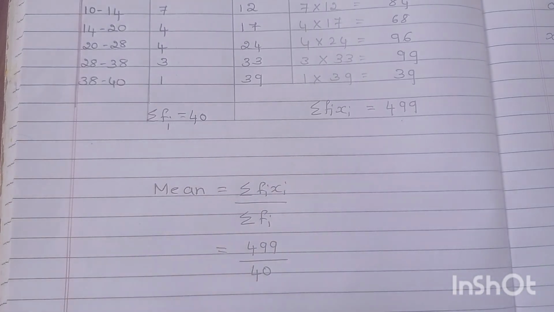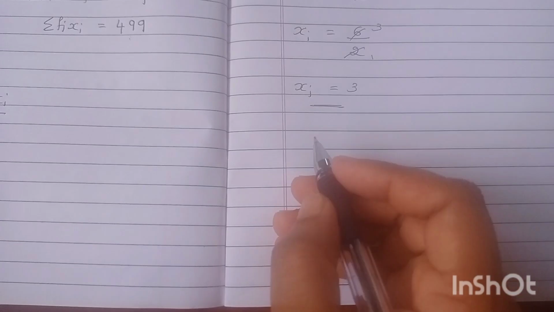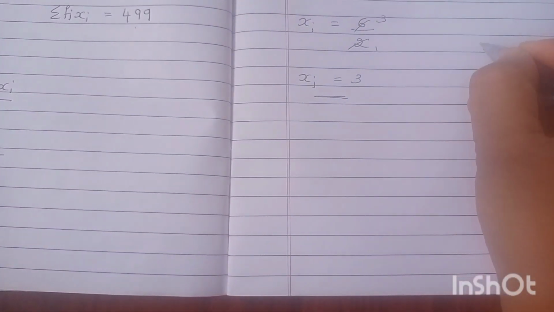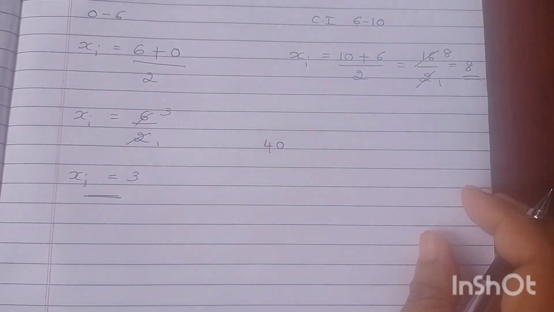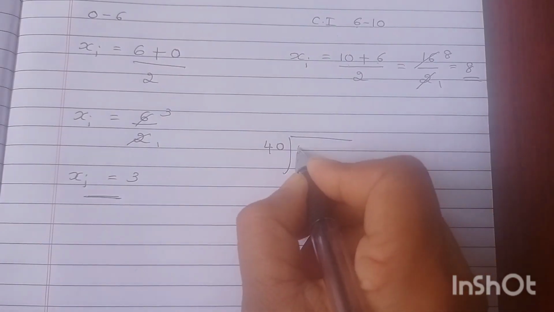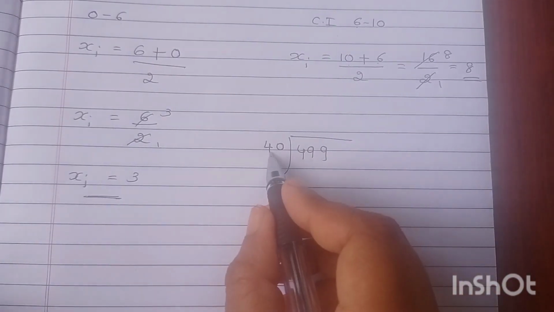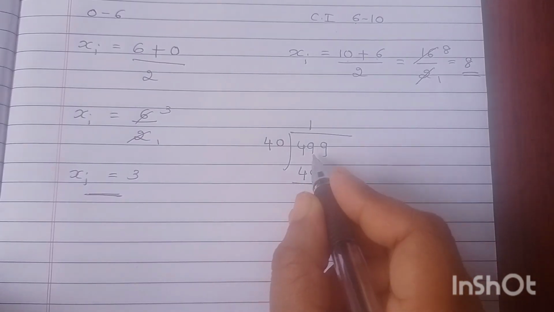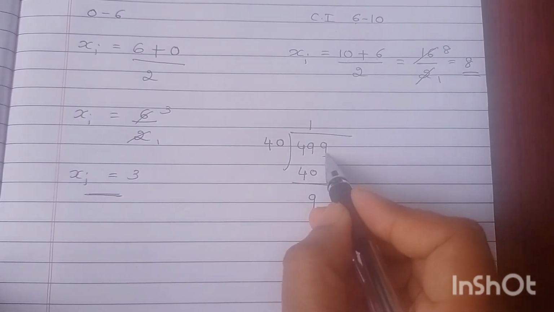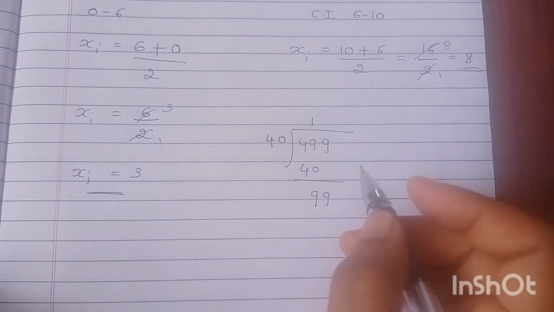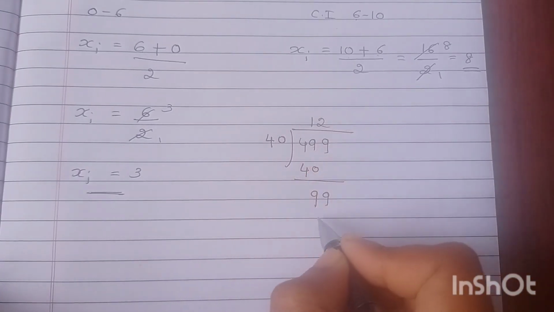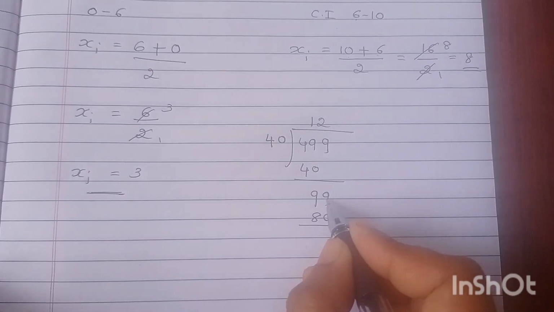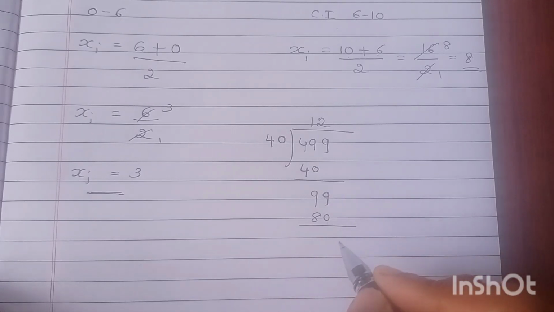Now let me use the division algorithm method to divide 499 by 40. 40 ones are 40. Then 49 minus 40 is 9. Bring this 9 down. Then 40 twos are 80. 99 minus 80 is 19.